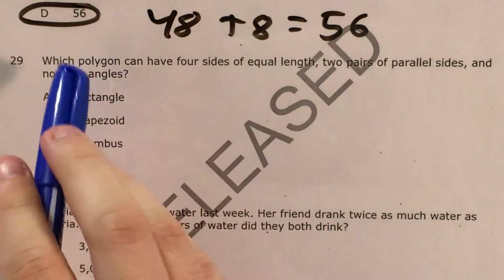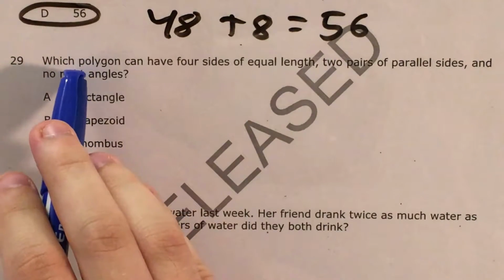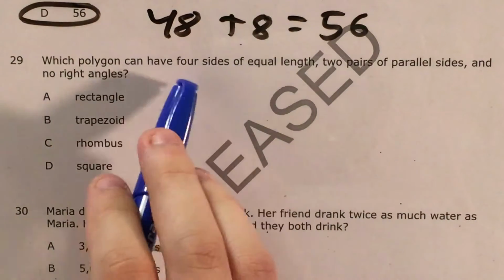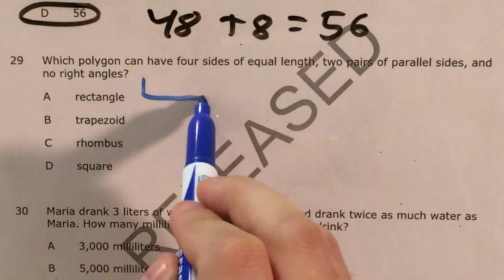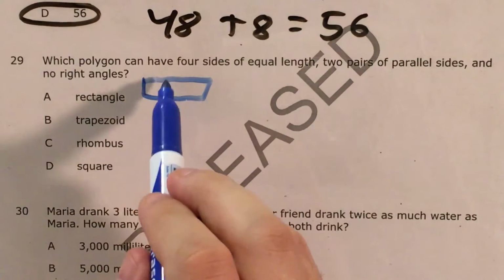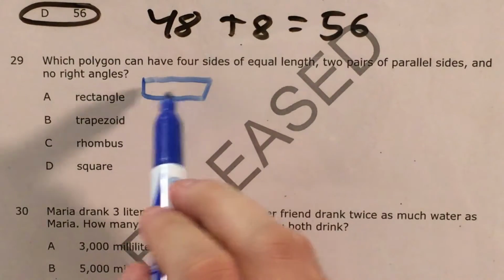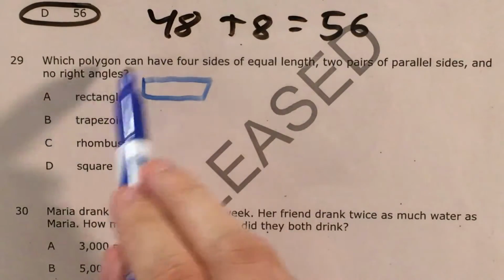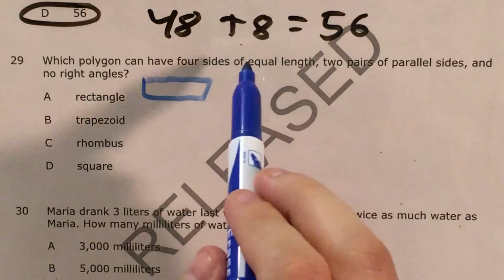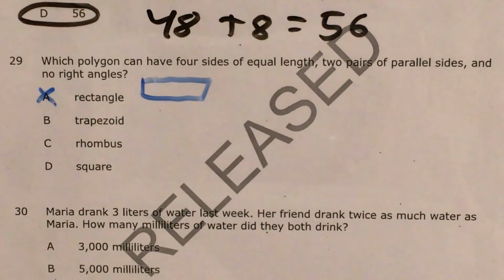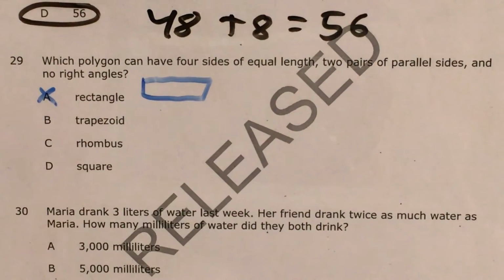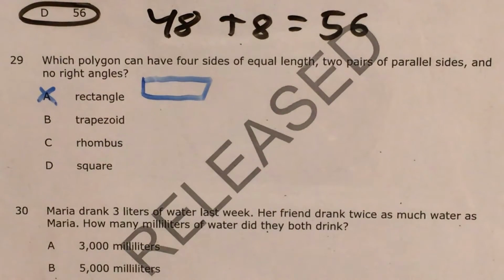So, when it asks which polygon can have 4 sides of equal length, let's test that out. Let's say I wanted to draw a rectangle. Here's my rectangle. Those 2 sides are equal, those 2 sides are equal, but they're not all the same length. Since my polygon has to have 4 sides of equal length, rectangle can't be it, because on a rectangle, we don't always have our 4 sides being of equal length.